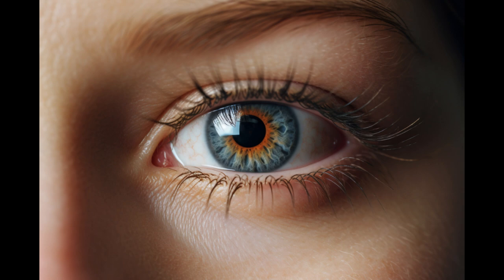Reducing eye strain. Light therapy can help reduce eye fatigue and strain caused by prolonged screen time or reading. 3. Improving visual processing. Certain types of light therapy, such as photobiomodulation, may improve visual processing and cognitive function.